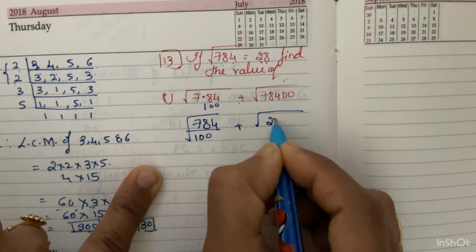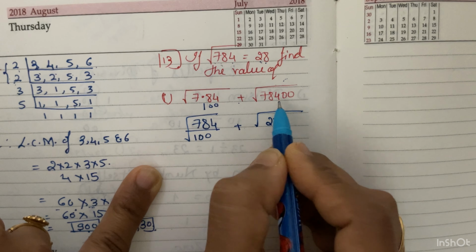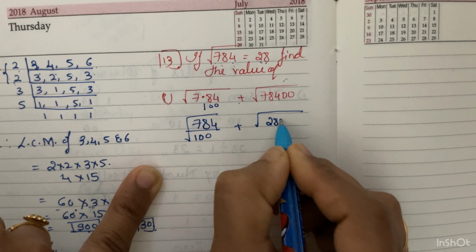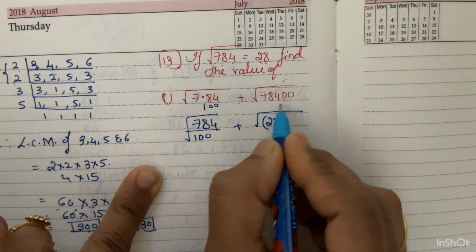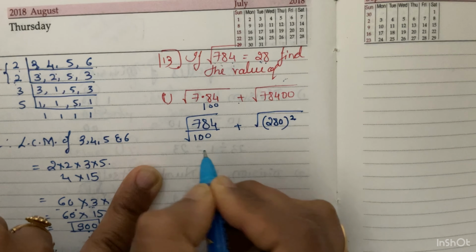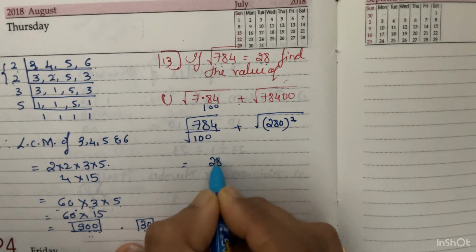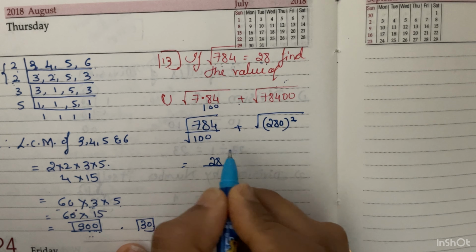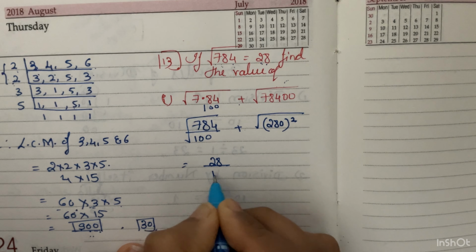So I'm writing, and we have here two, an even number of 0s. When we have an even number of 0s, we will take only half of them, only one 0. It means we will get 280. The square root of 78,400 is 280. Now in the next step, as we know from what has been given, I am writing 28 by 100, again two is an even number, so we will take only one 0, and we will get 10.